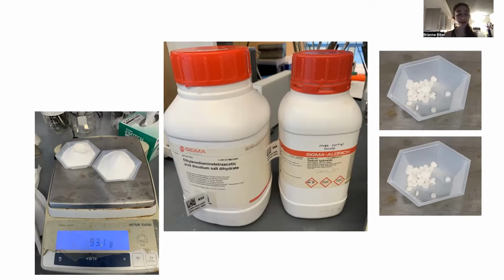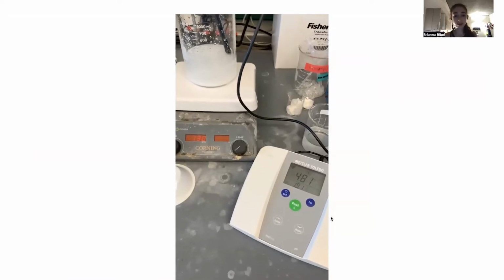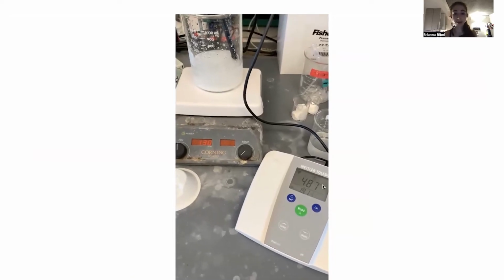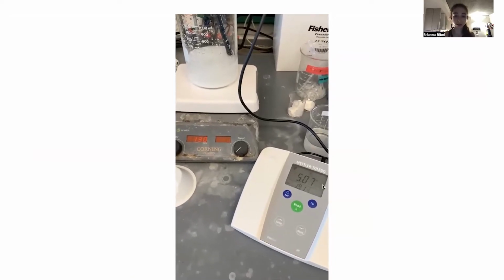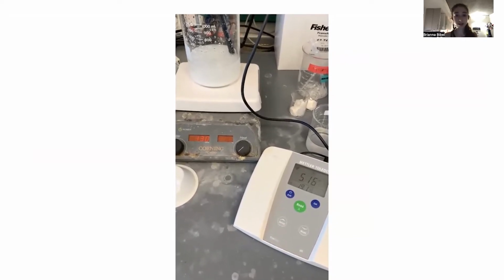The bad thing about the pellets is it's easier to overshoot, but that's why we start with them, and then later we can fine tune and go dropwise with the concentrated solution. I think it took me about 9 grams or so of the pellets. And you can see that when you add it, it's going to raise the pH. The pH is going to start going up, up, up, up. And you can keep adding.